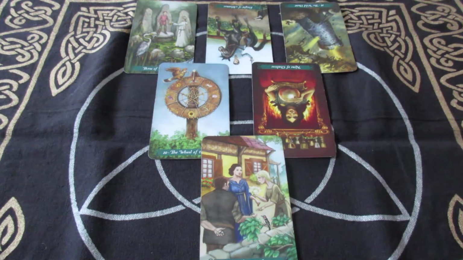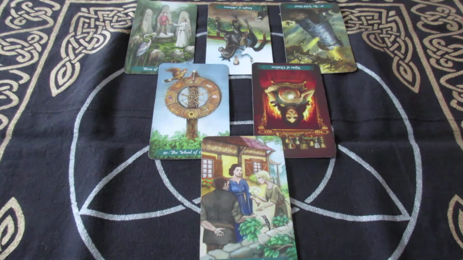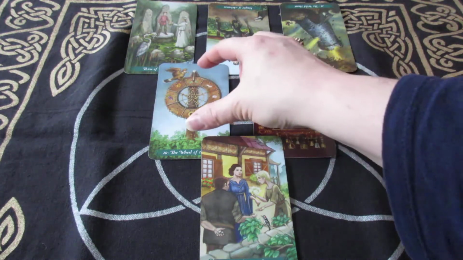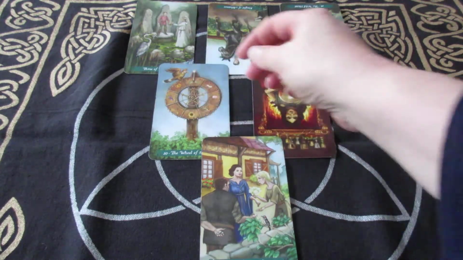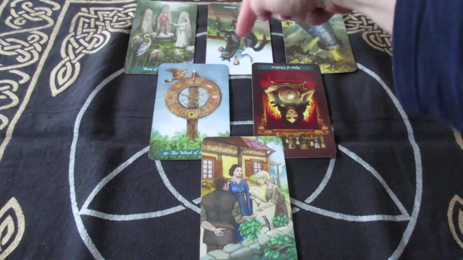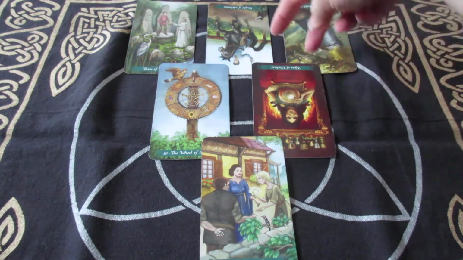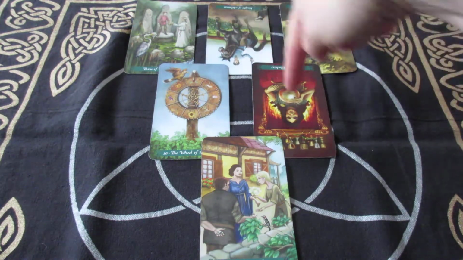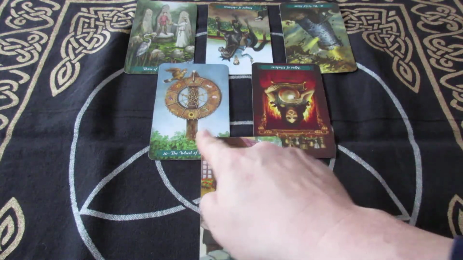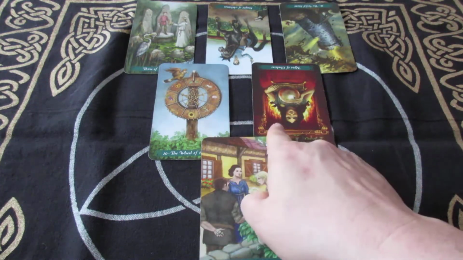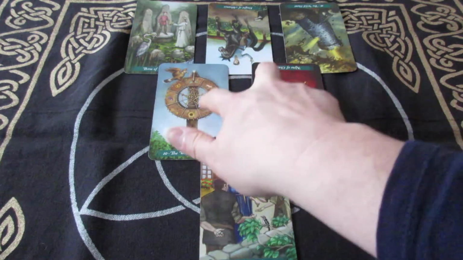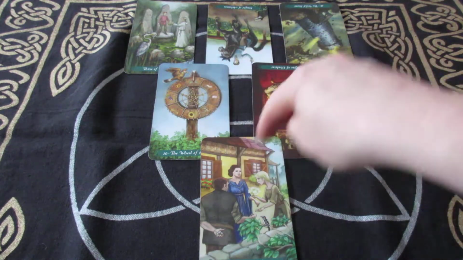What I'm looking at when I do tarot readings is the relationship between the cards. This is the clarifying card for these 2, and we get a little triangle here. This card is the clarifying card for these 2, and we get a little triangle here. Then I look at the relationship between these 2 cards with each other. And then I look at the relationship between this card and these 2 cards. You have a triangle here.